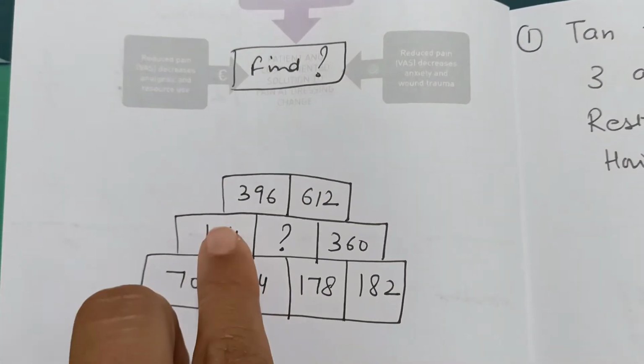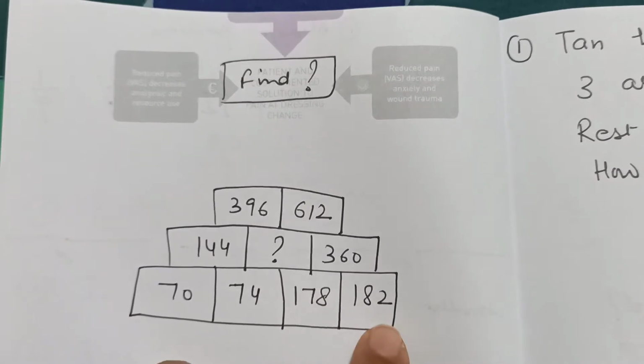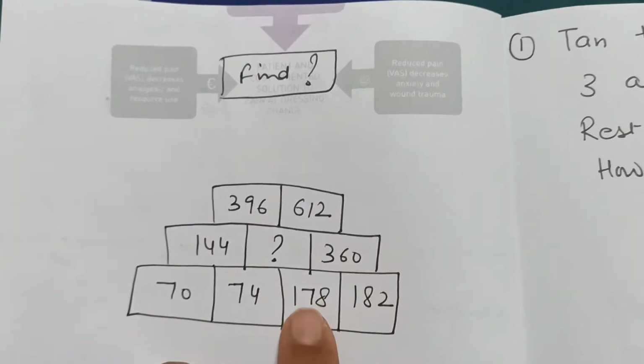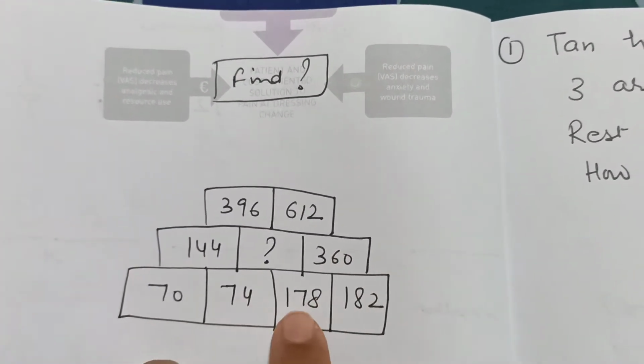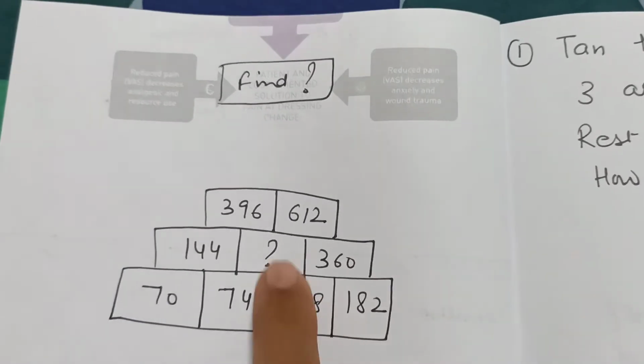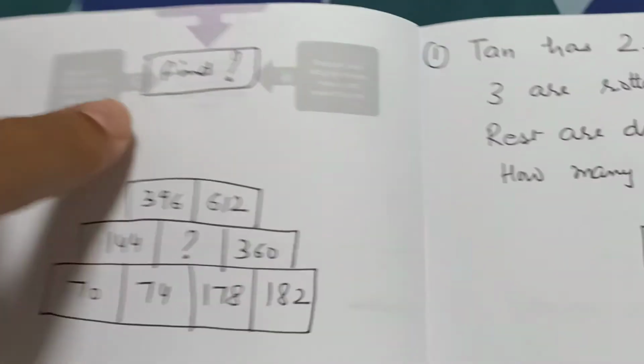70 plus 74 became 144. 178 plus 182 became 360. She has to add 74 plus 178. That's it. It's very simple, if she can do addition, simple as that.